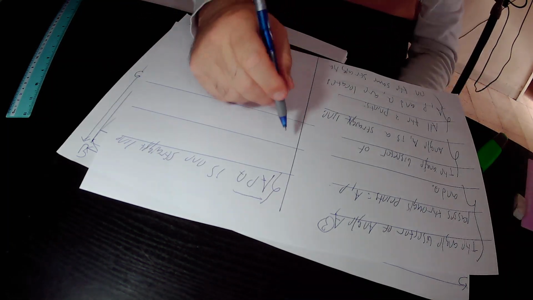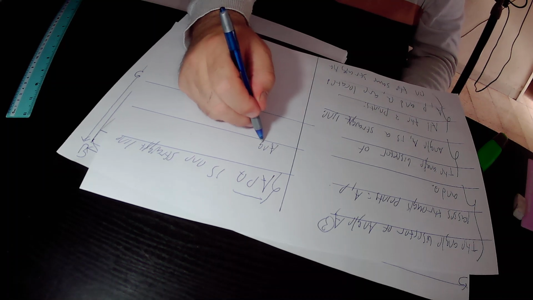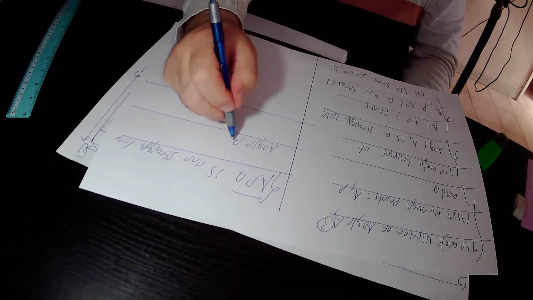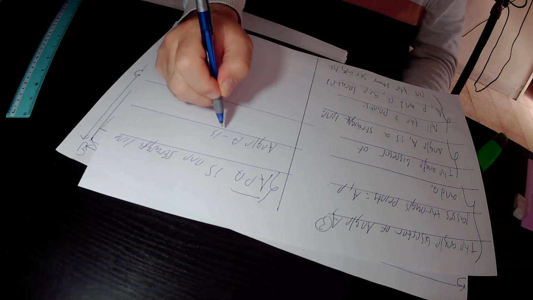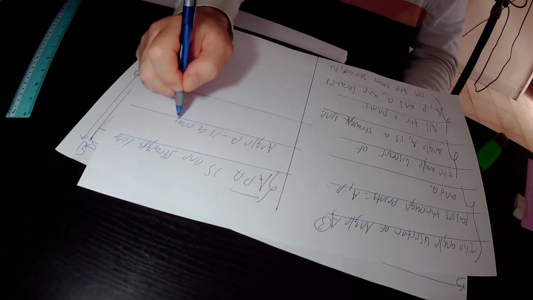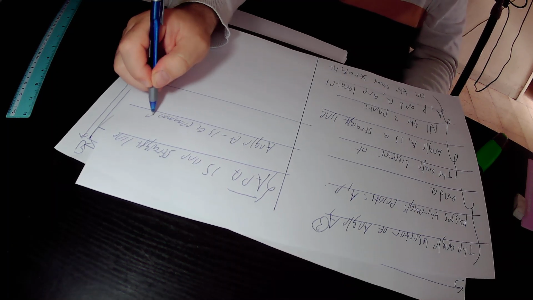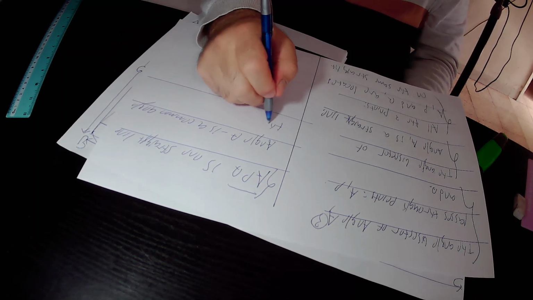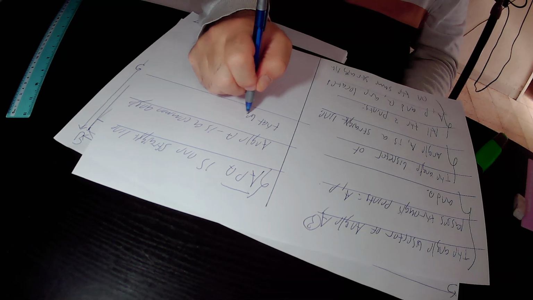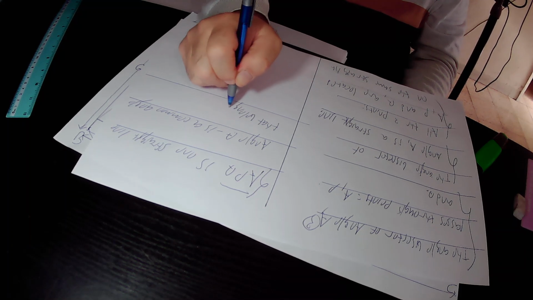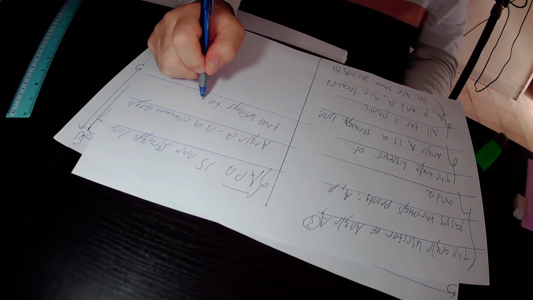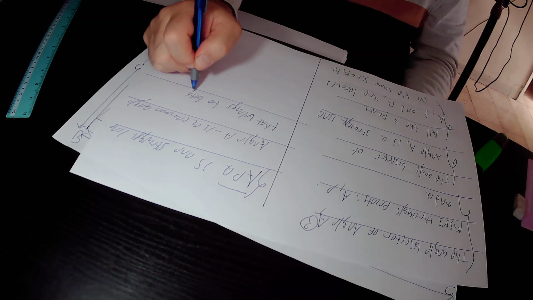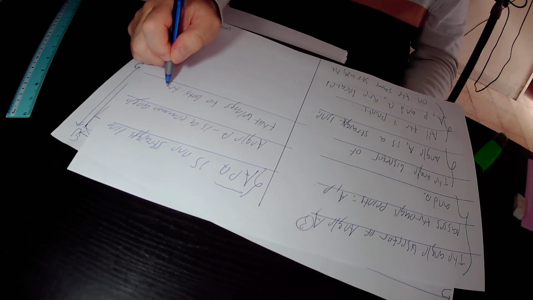We found out that angle theta is a common angle that belongs to both triangles.